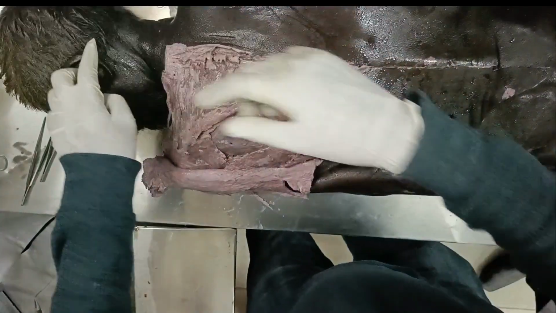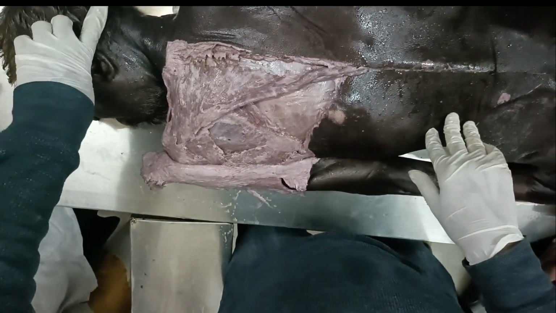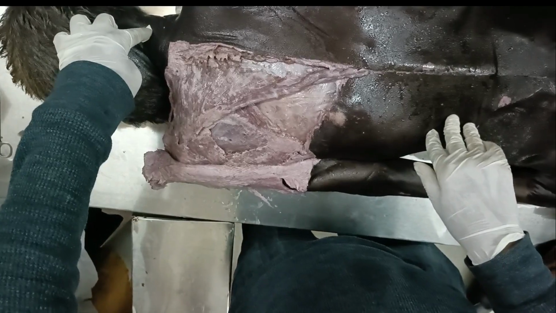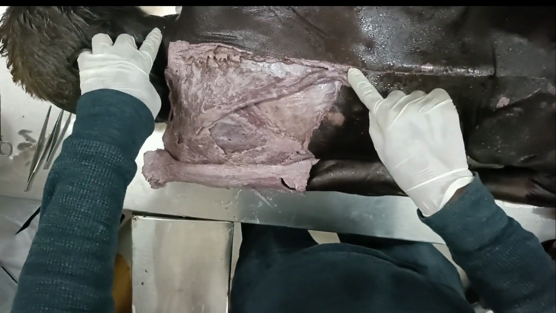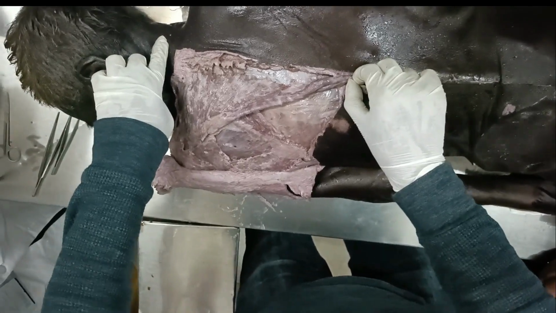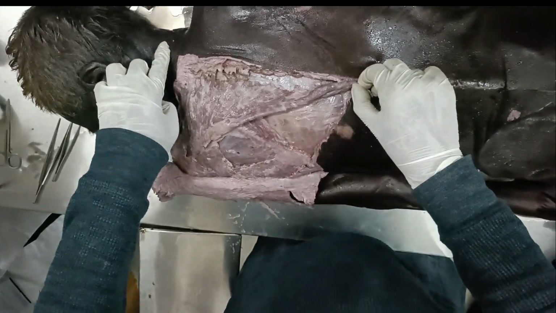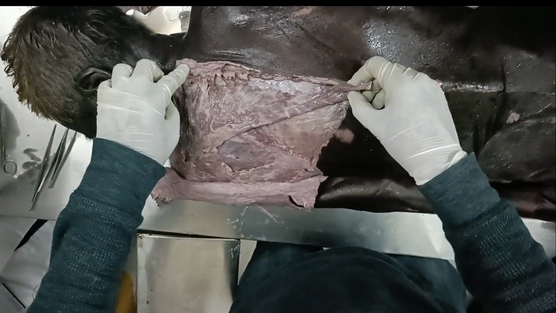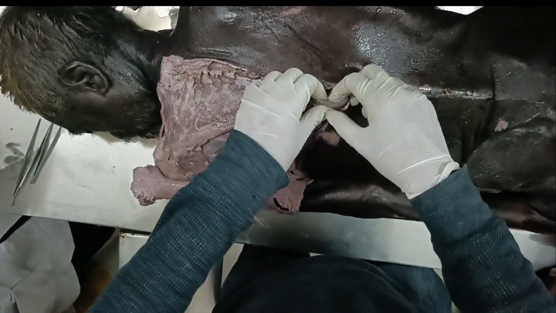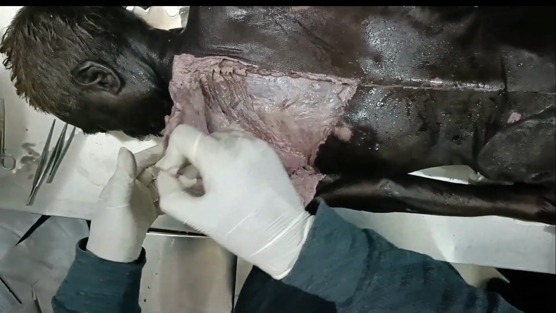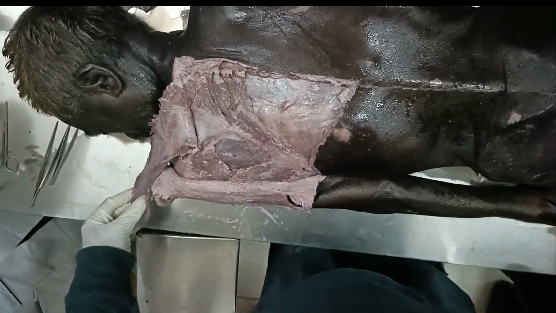The upper origin I told you from the superior nuchal lines, external occipital protuberance, the nuchal ligament, then from the vertebra prominens to the T12, the spine of the T12 vertebra. All right. So now I have cut this muscle along its origin from the C7 to the T12. From the C7 to T12 I have cut, and now I am reflecting this muscle, the trapezius.